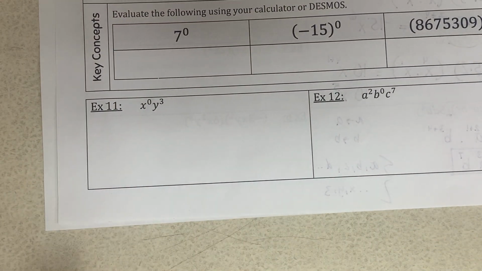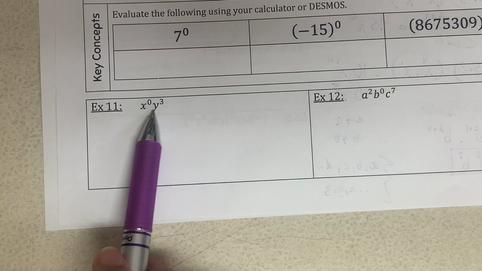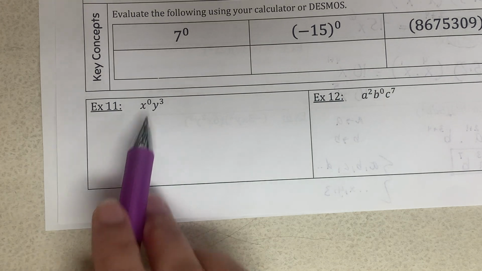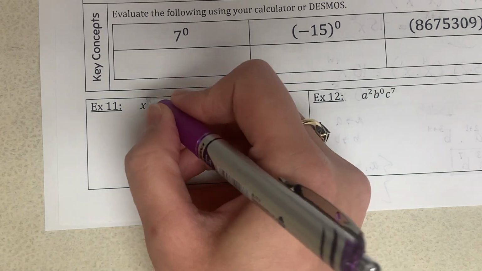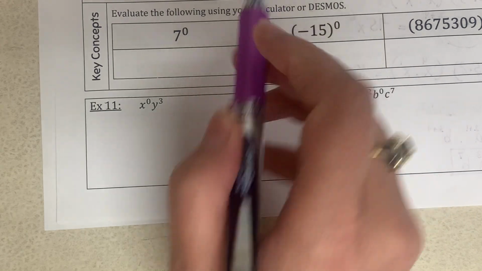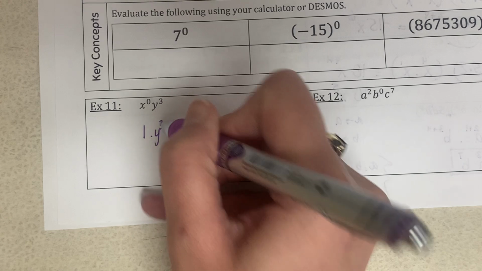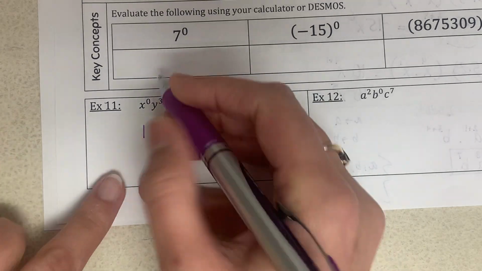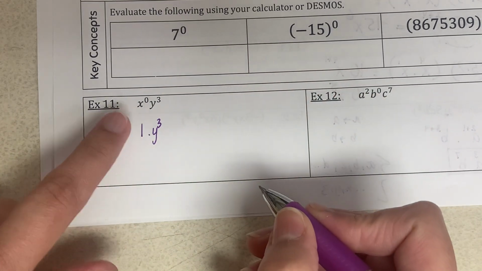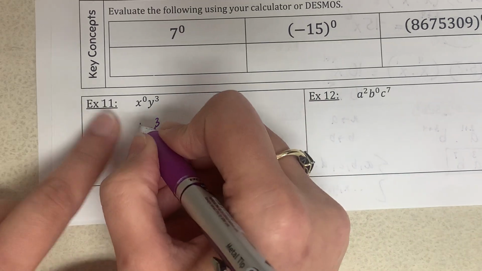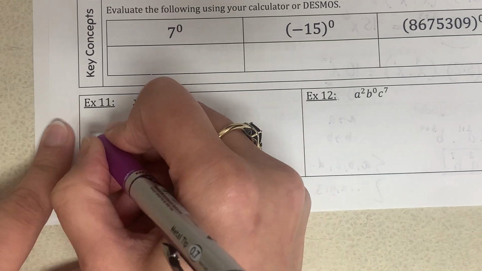Let's solve this. x⁰ is basically 1 because a to the power of 0 is 1. So this is 1, and then y³. In math, you don't write the invisible 1 like that, so this one should be invisible.